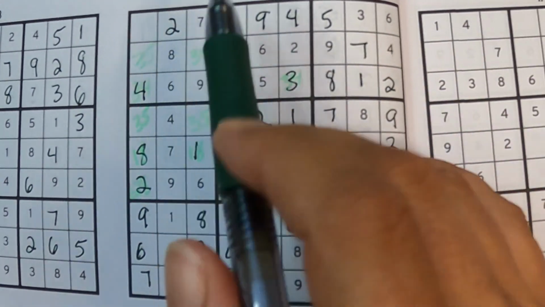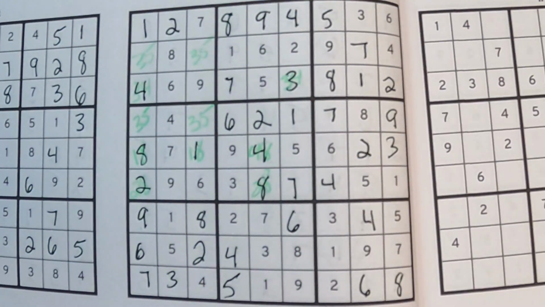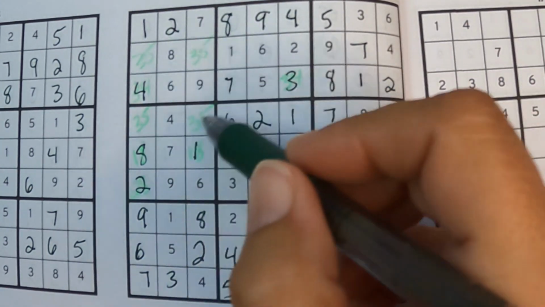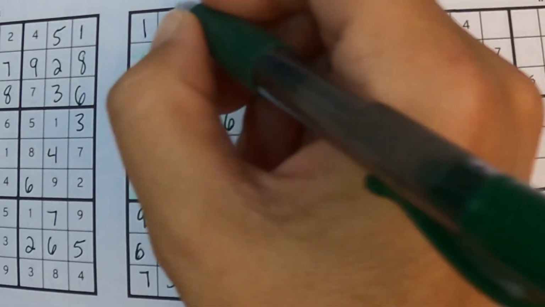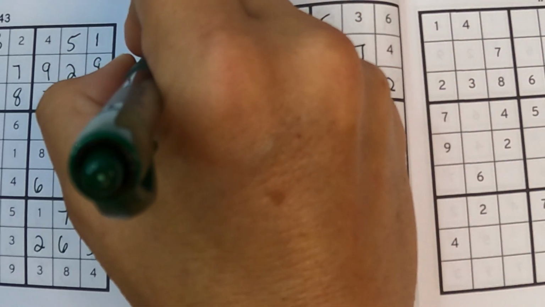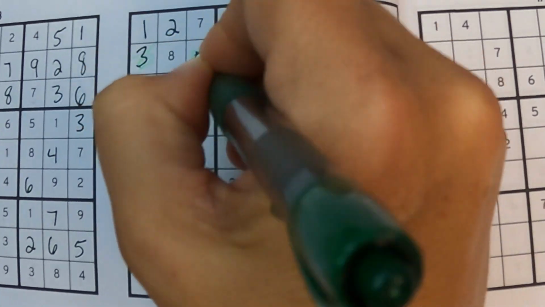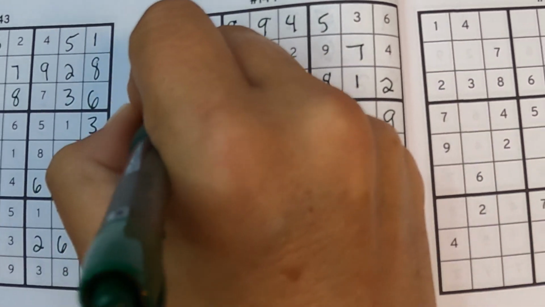For this top row, we're only missing a 1. And now all we're missing is 3s and 5s, so we can just plug them in however we want. So if we make this a 3, that makes this our 5, 3, and 5.